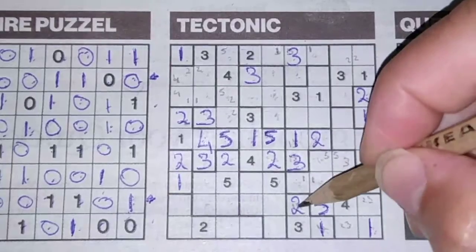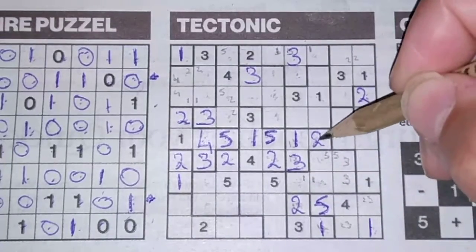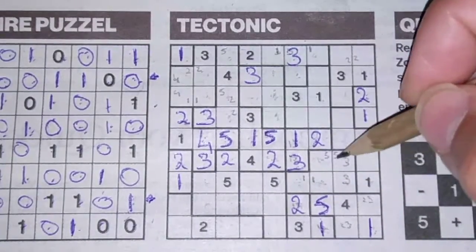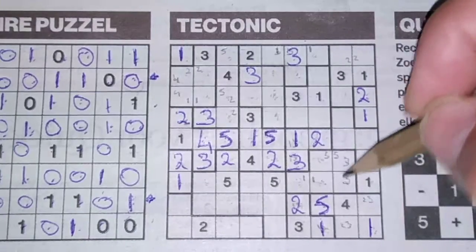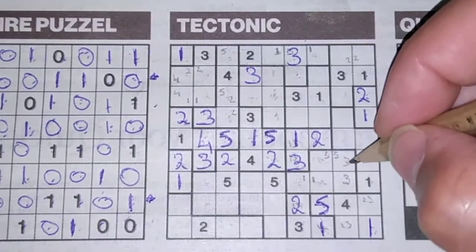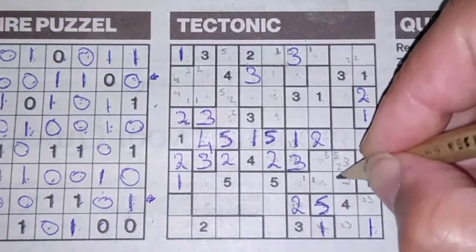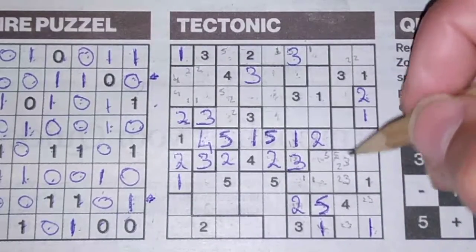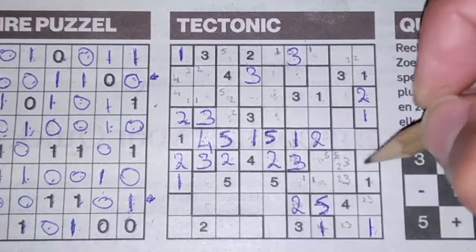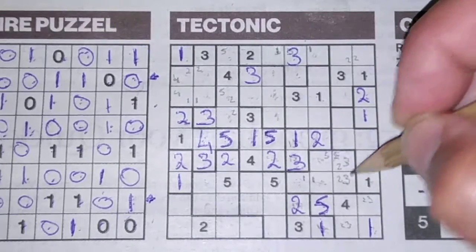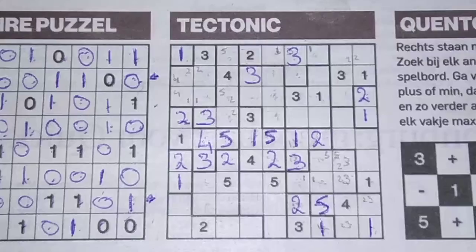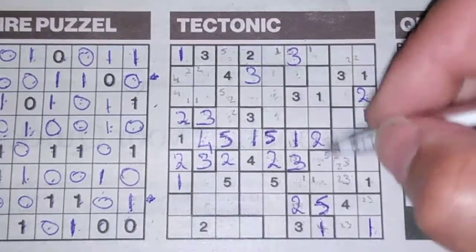These two boxes cannot be a 2. That box cannot be a 2. So the 2 goes here, as a pair with the 3. So the 5, I can eliminate it because it's a pair, 2 and 3. So it cannot be a 5. The 5 goes here.